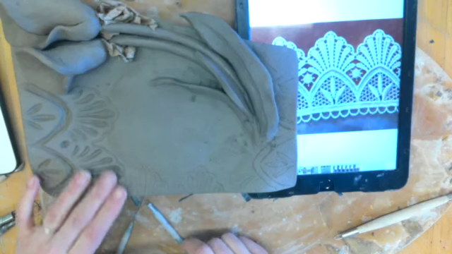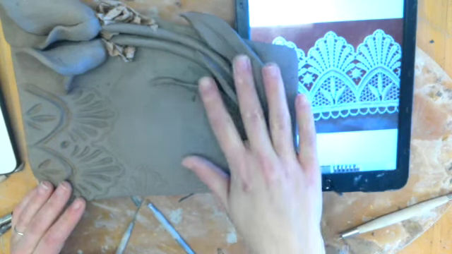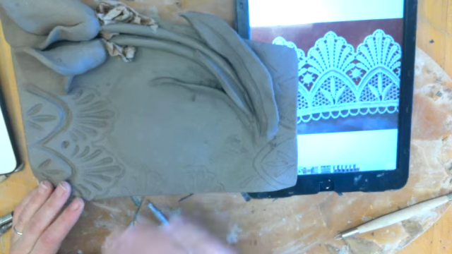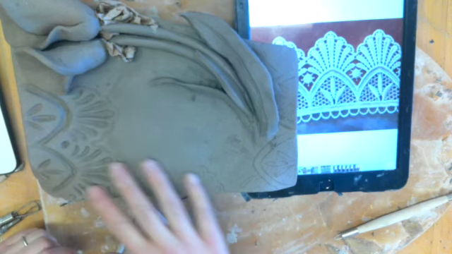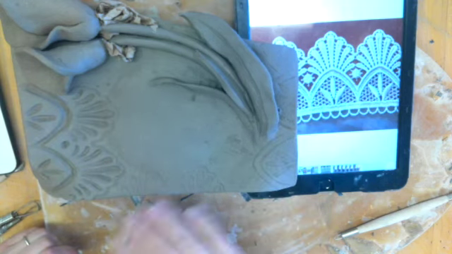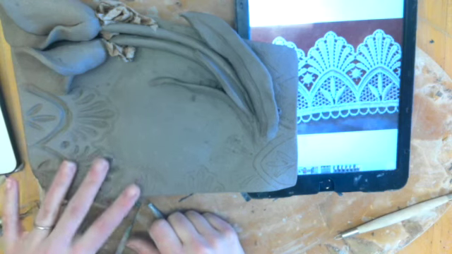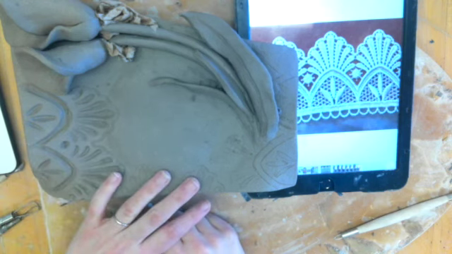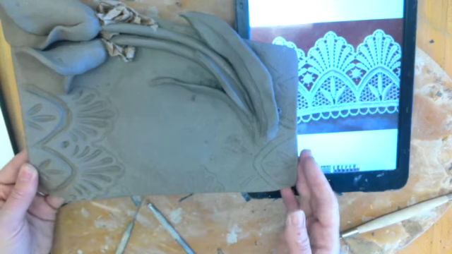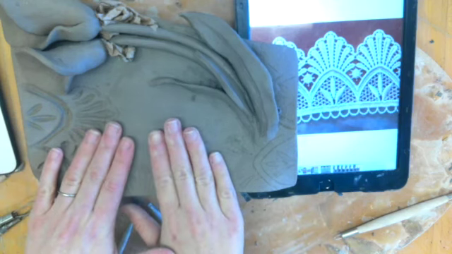The next step, once we're finished adding the subtractive pieces to our sculpture, is to then add some subtractive areas to our slab itself. We're going to do this by adding either some sort of a pattern or a design to your slab, and you're going to need to decide where you're going to do this. Is it going to be on the surface?